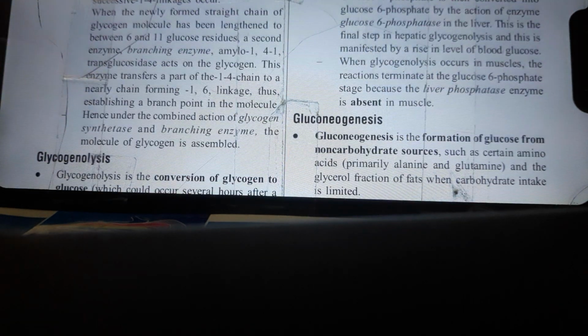When the newly formed straight chain of glycogen has been lengthened to between 6 and 11 glucose residues, a second enzyme, the branching enzyme amylo-1,4 to 1,6-transglucosidase, acts on the glycogen. This enzyme transfers a part of the 1,4 chain to a nearby chain, forming a 1,6 linkage, thus establishing a branch point in the molecule. Hence, under the combined action of glycogen synthetase and branching enzyme, the molecule of glycogen is assembled.